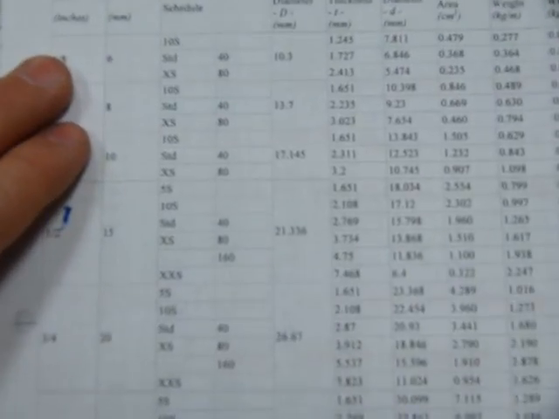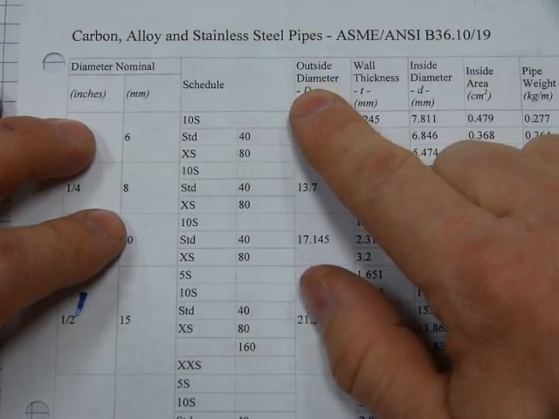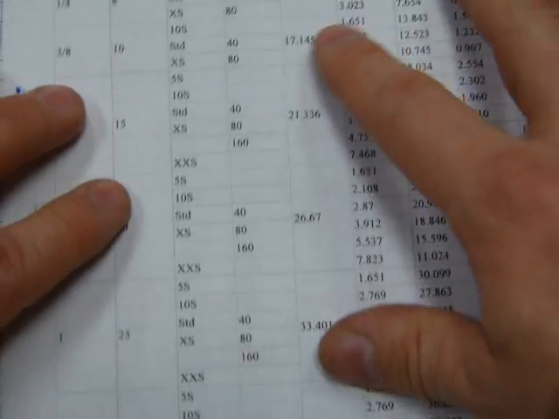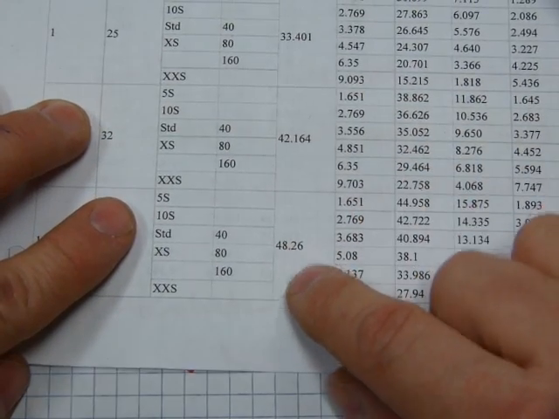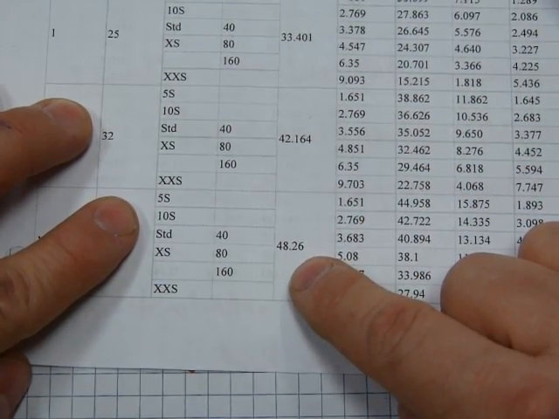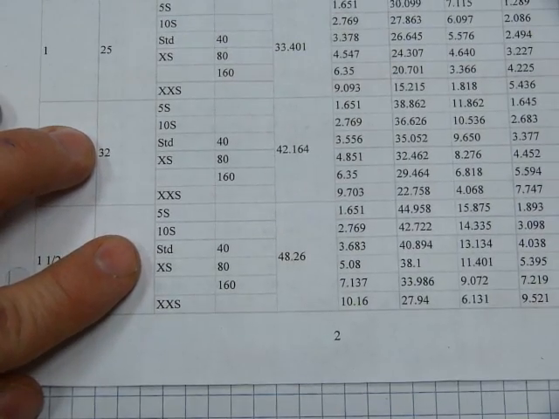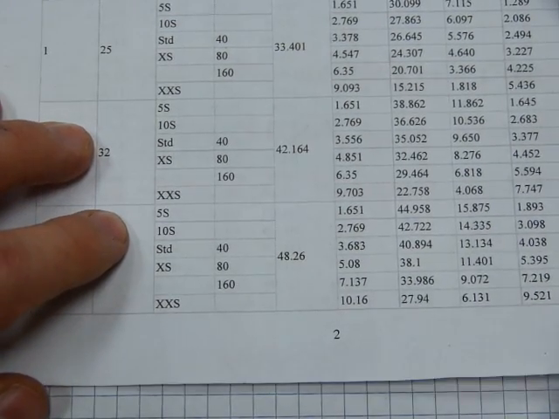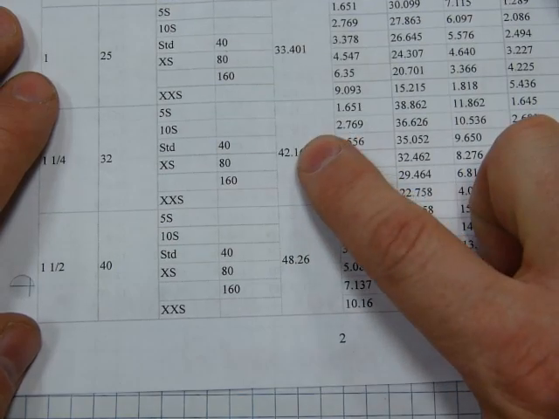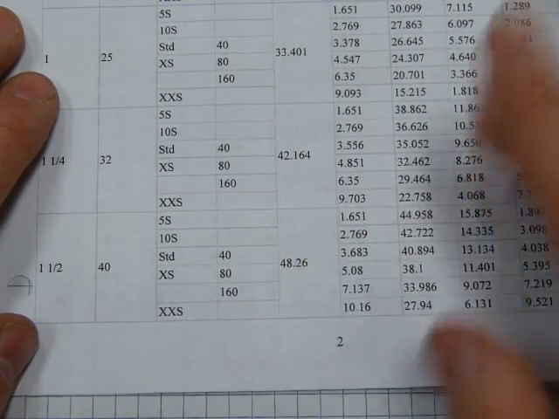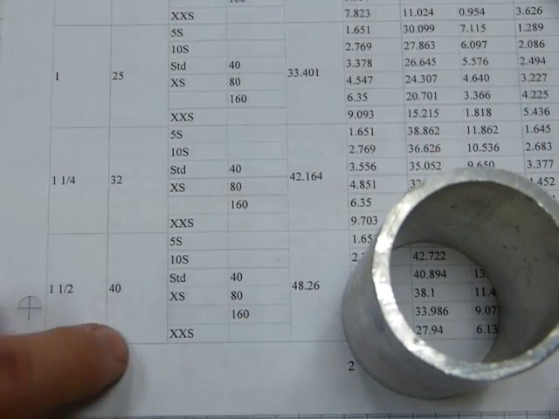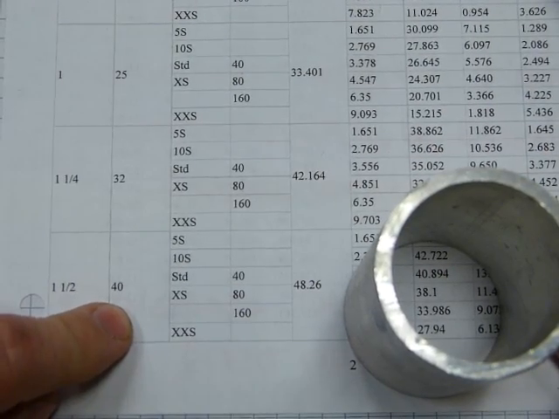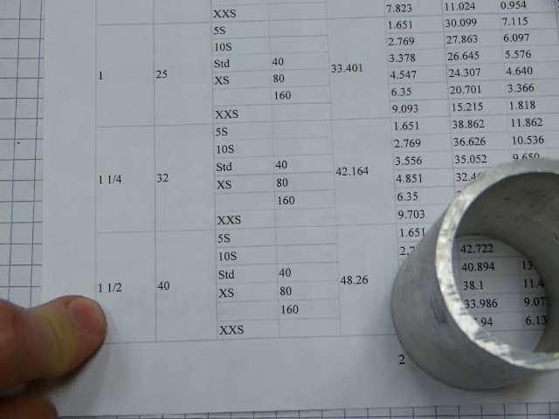So what you do, outside diameter, this is the actual figure. You go down until you find 48 millimeters there. It is actually 48.26, but I don't have 0.26 on my tape measure, but that's going to be the closest because that's 42 and the next one is 60. So the 48 mil pipe, this one is actually a 40 mil pipe, also known as inch-and-a-half pipe.